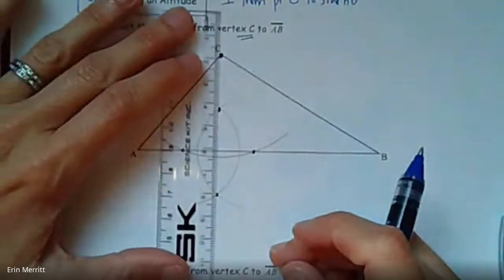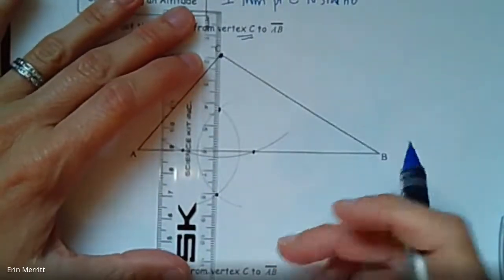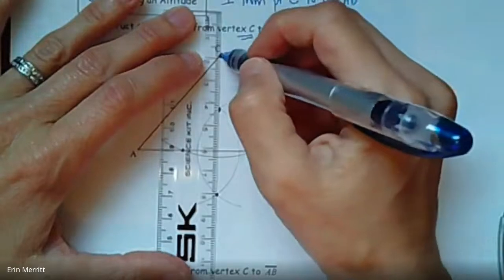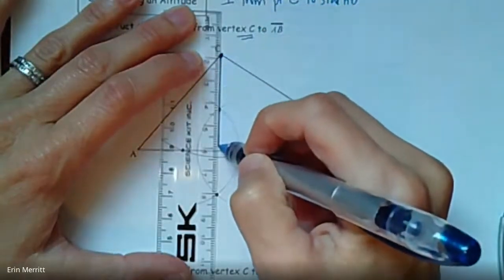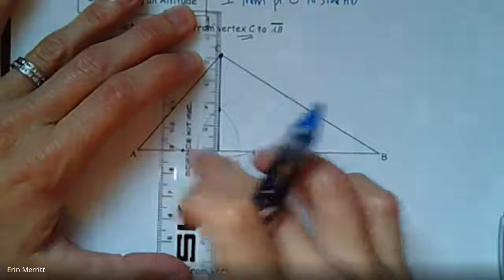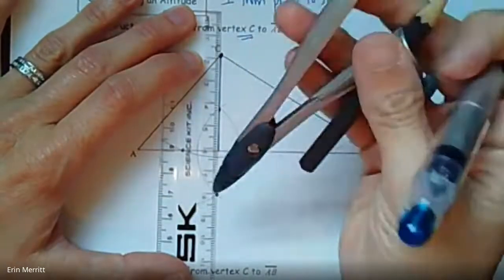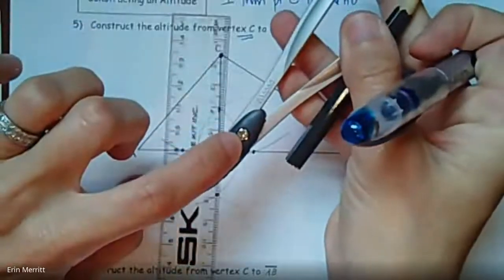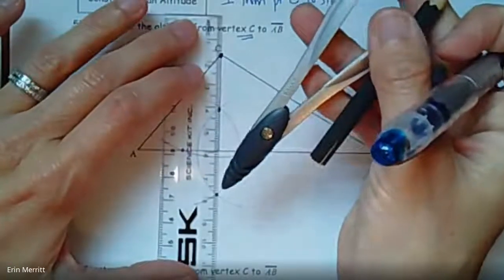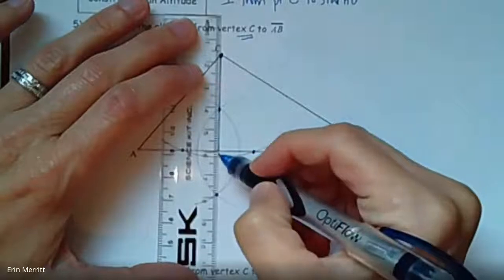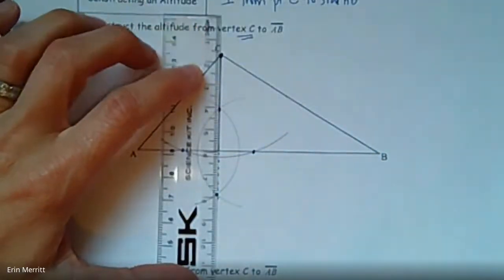Now, what if you do it and they're not completely perfect? Either you made a mistake, or more likely, your compass jumped a little, so make sure that your compass can hold a certain position. If need be, mine has a little screw here, I can tighten up that screw.